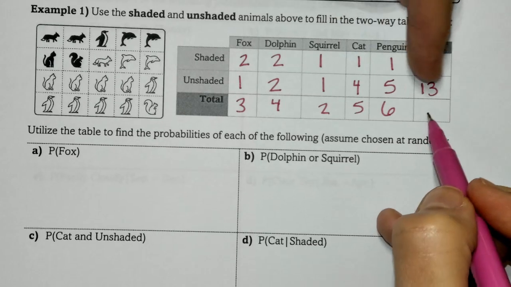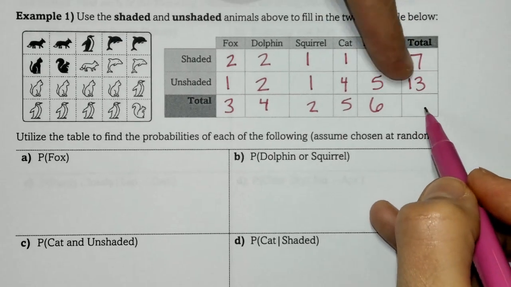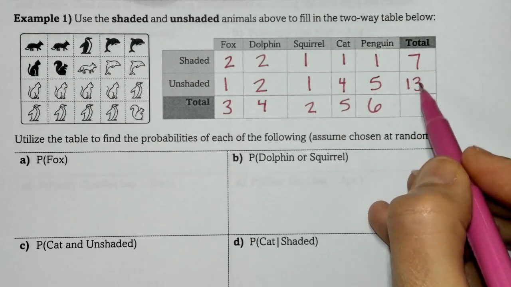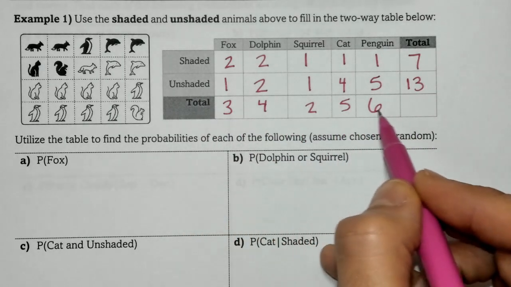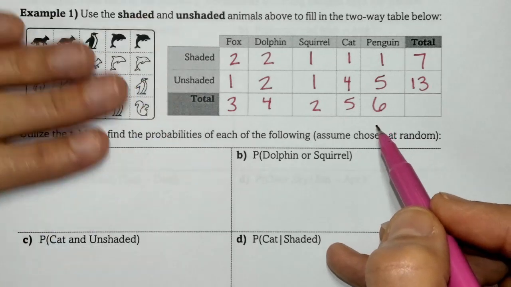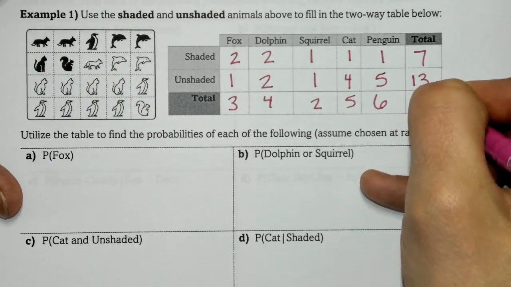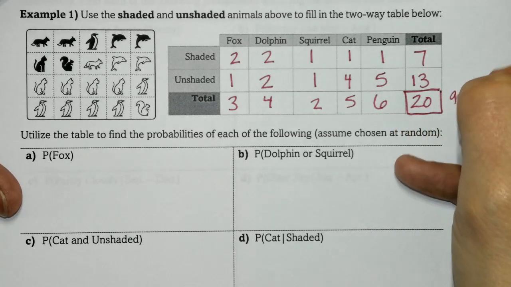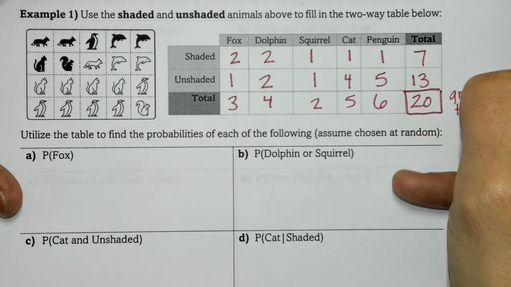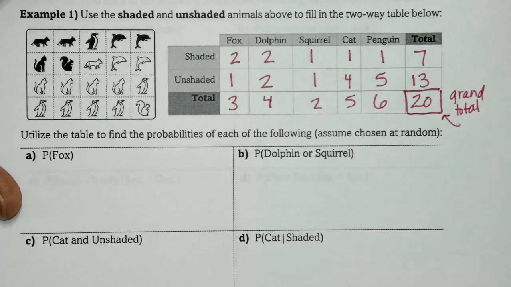And then this bottom corner right here, bottom right corner, should be the same whether we add shaded and unshaded right here, or whether we add all the animals together. What is the total number in this diagram? We're going to wind up with 20. So this right here, we want to see as your grand total. Okay, total number of animals.